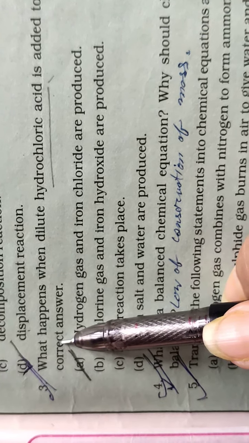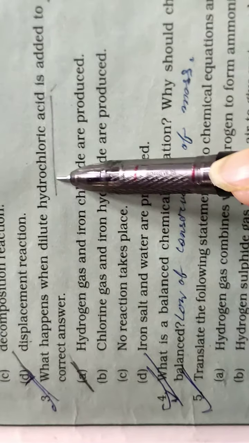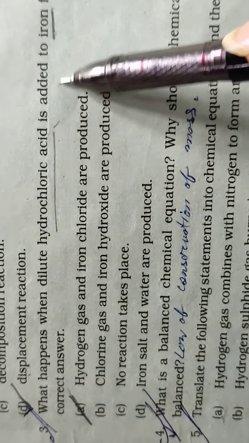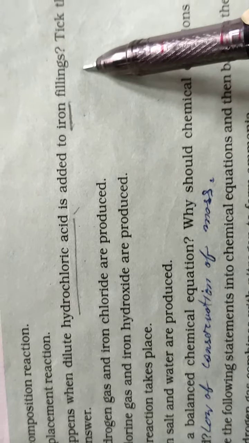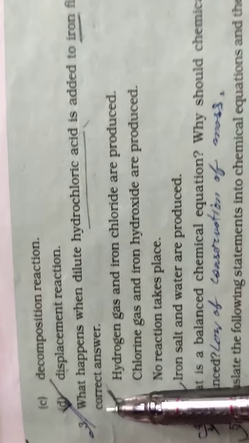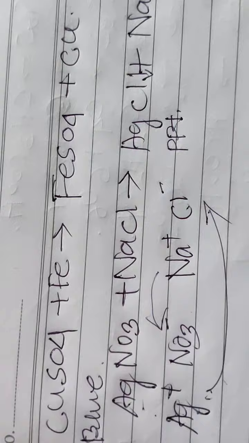What happens when dilute hydrochloric acid is added to iron filings? Take the correct answer. So what happens whenever dilute hydrochloric acid is added to iron filings? Let's see.